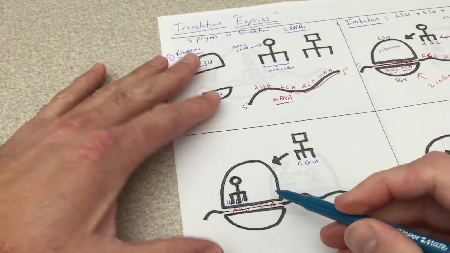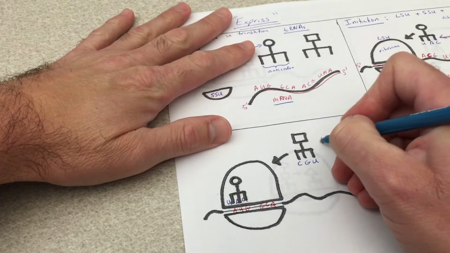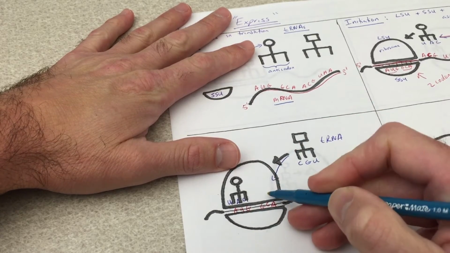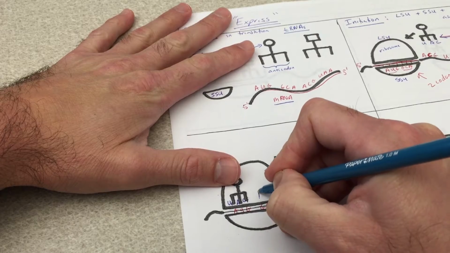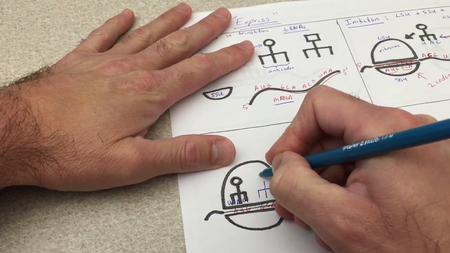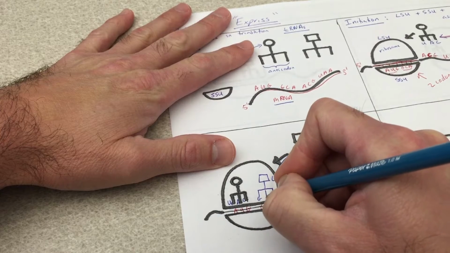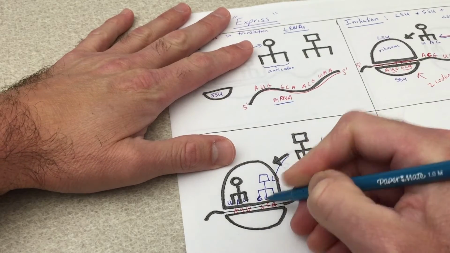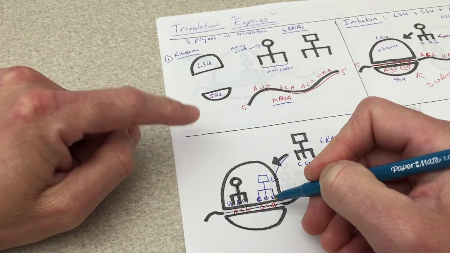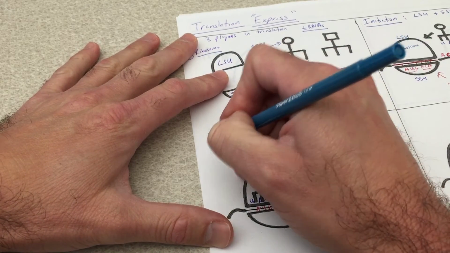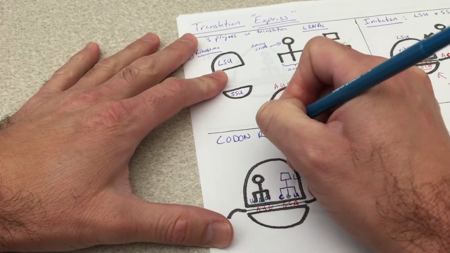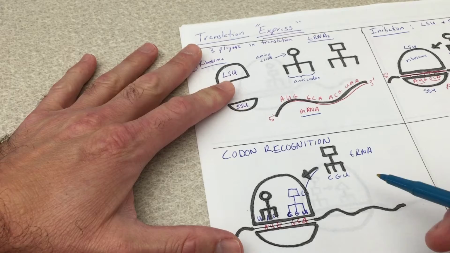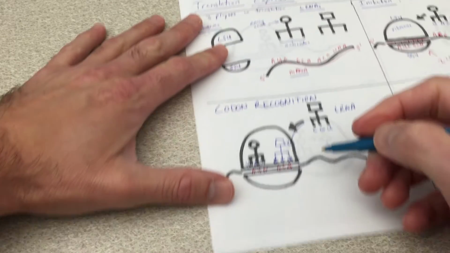All right? So here, the process by which a tRNA comes in and binds to this next open site with its complementary sequence, CGU, this first step is called codon recognition. All right? And it's the first step of elongation.